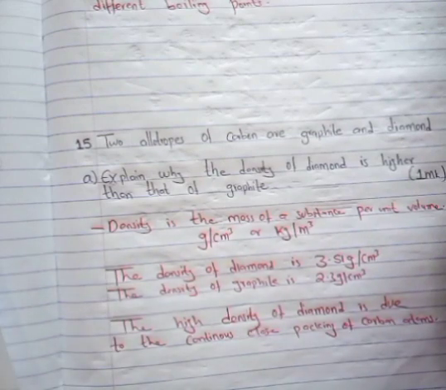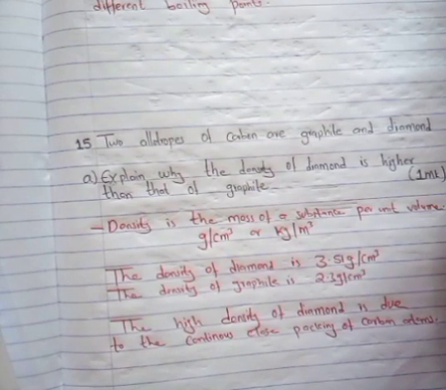In other words, the carbon atoms are very close packed, giving it a high density.